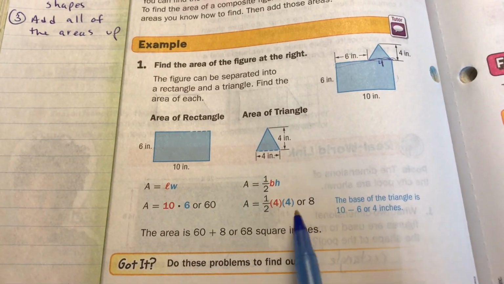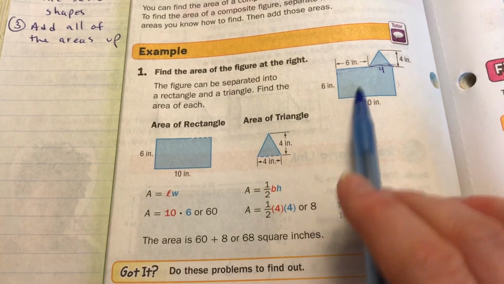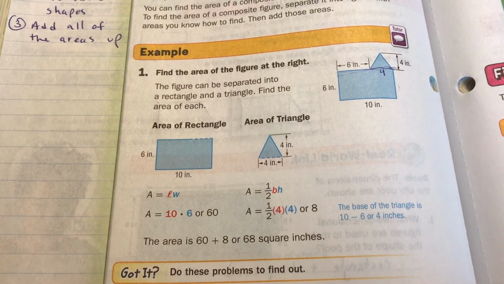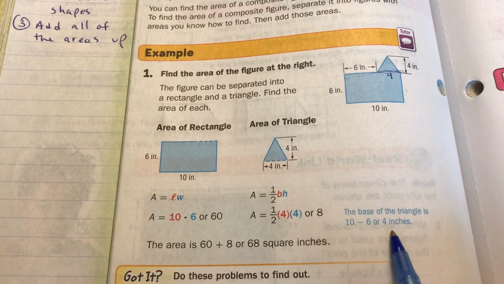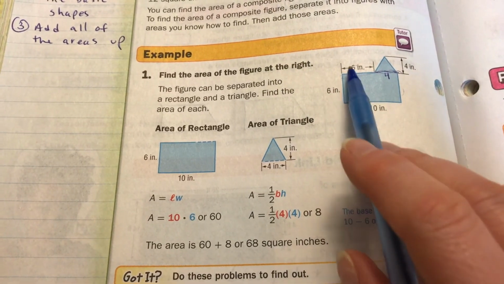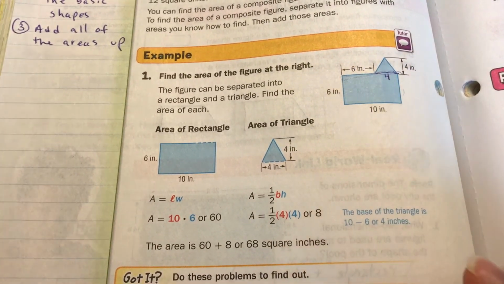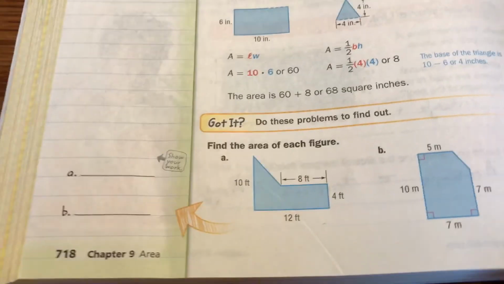Then we add all the areas up. So 60 plus 8 would be 68 square inches. Oh, this is what told us how to get the base of the triangle. The whole thing is 10, take away 6, gave us 4. So find the area of each figure below.